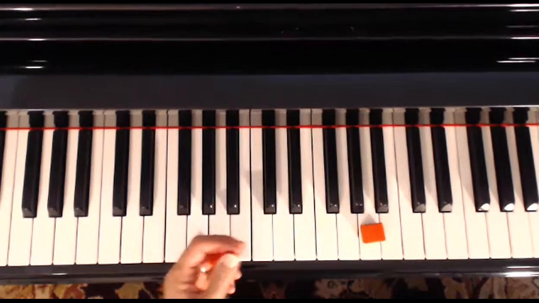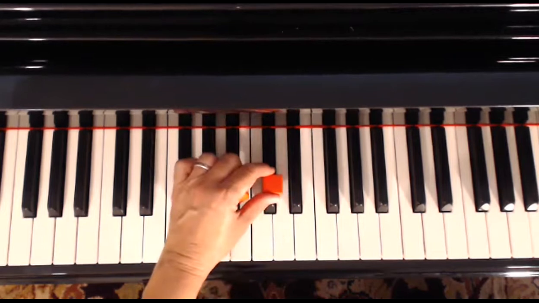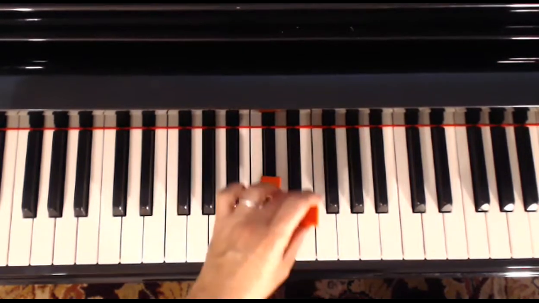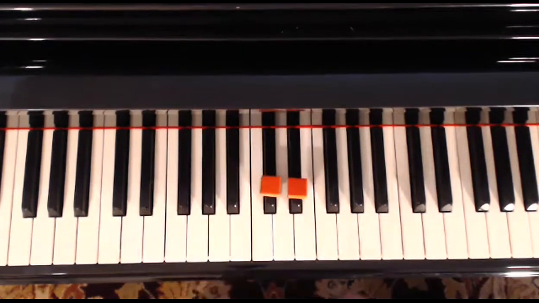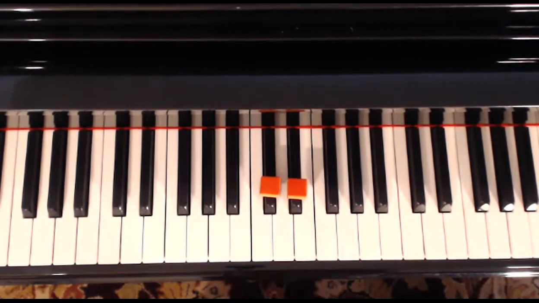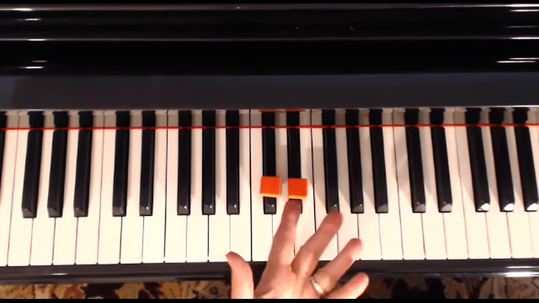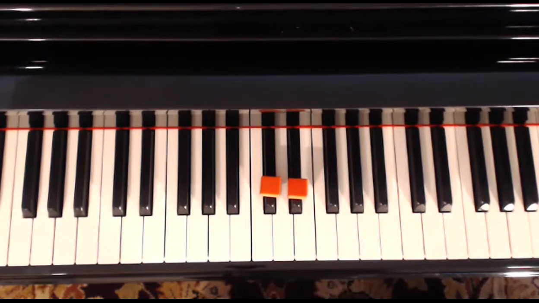You can do the same thing with whole steps. Say you have a C sharp and a D sharp. Those are two different letter names. But you could call it a C sharp and an E flat. I wouldn't necessarily do that because it's a little confusing.